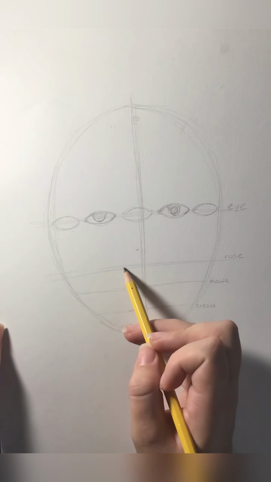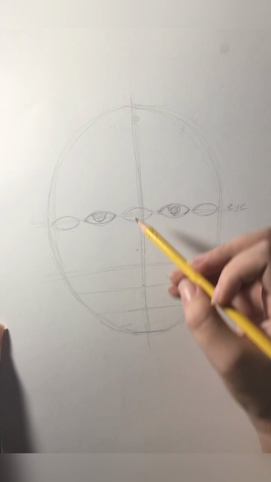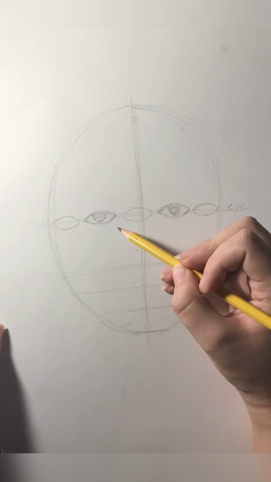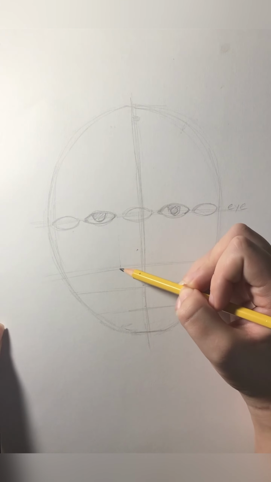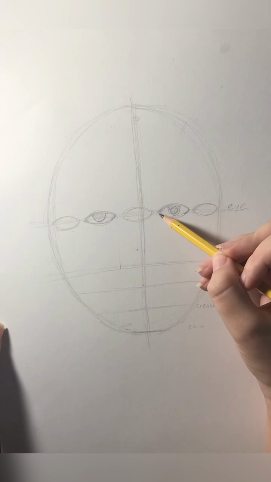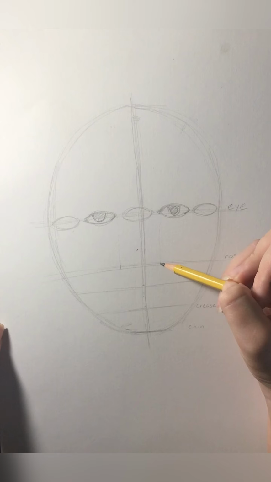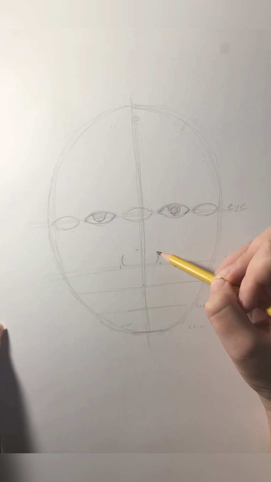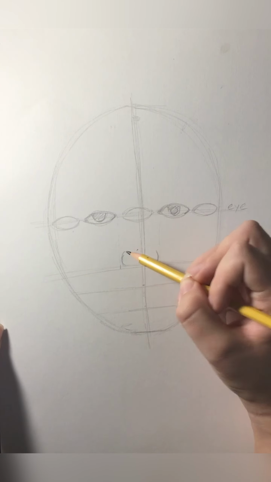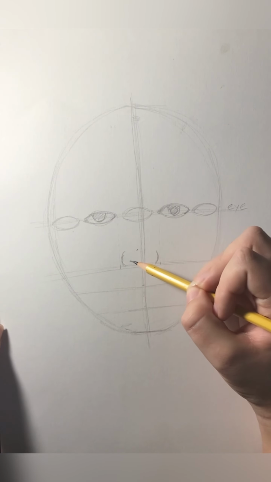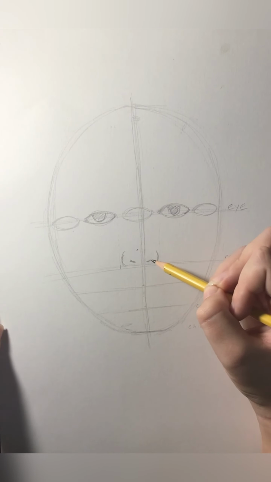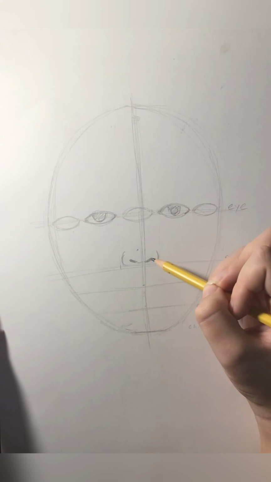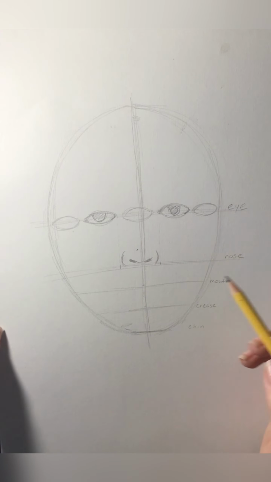So next we're going to find the width of the nose. Okay, so we're going to take the inner corner of the eye. We're going to mark downwards. We're going to find that width. Mark downwards. We're going to find that width. That's going to be the width of our nose. Okay, sketch in some of our nostrils there. That's going to be where our nose sits. Okay.